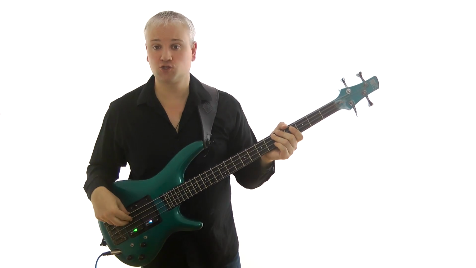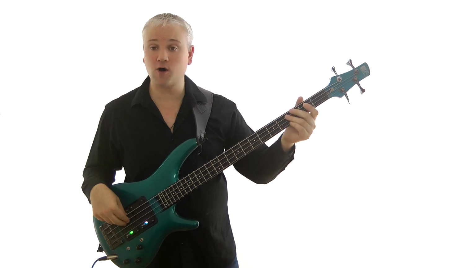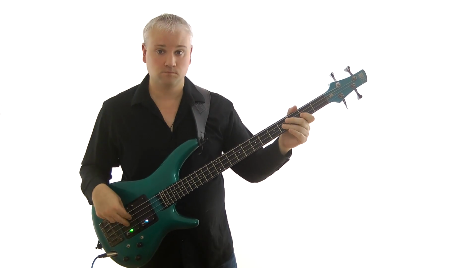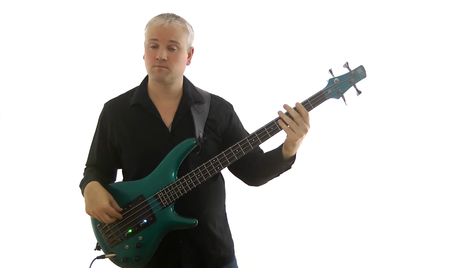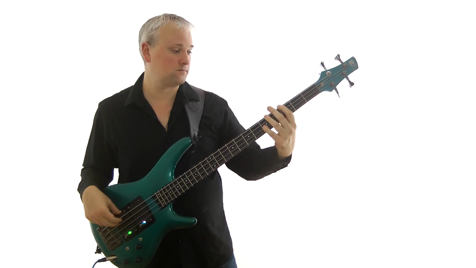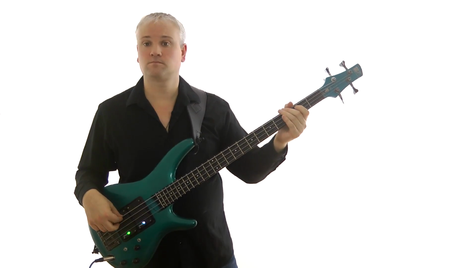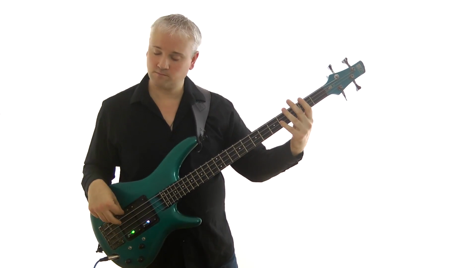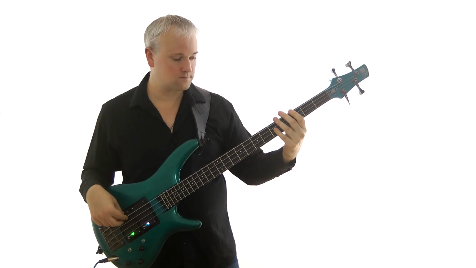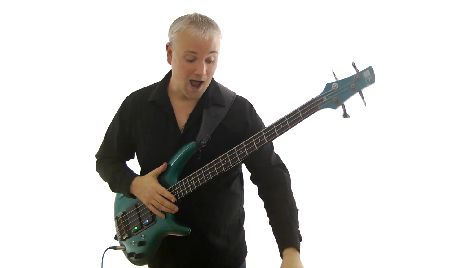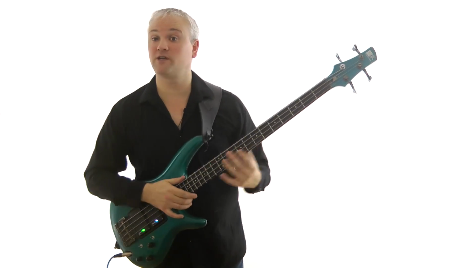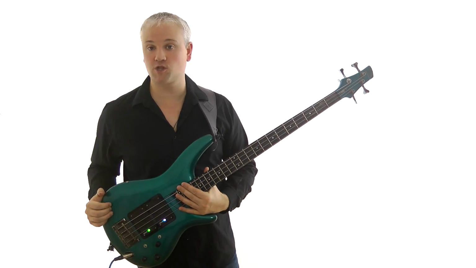All 1, 2, 3, and 4, and. And then just gradually build up speed until you get to the original tempo at 113 beats per minute.